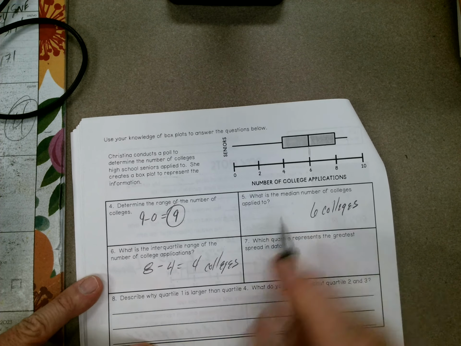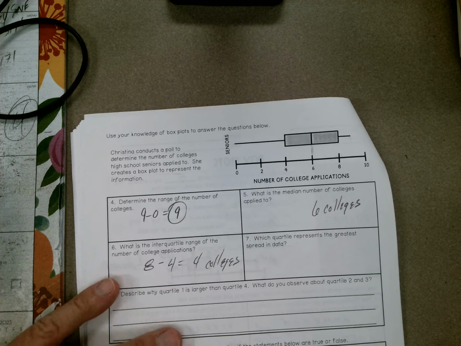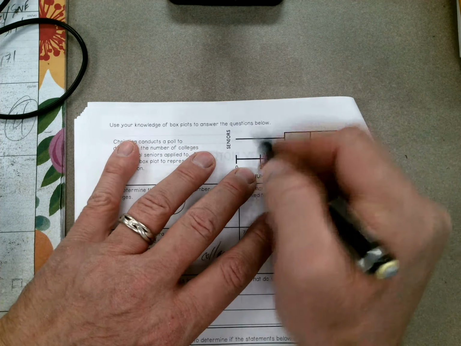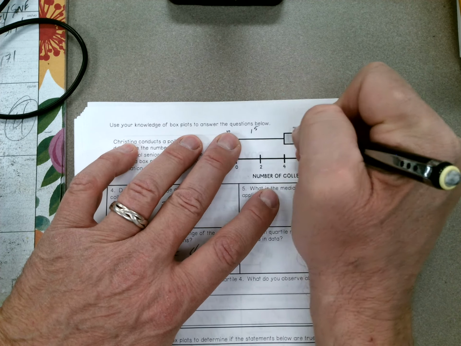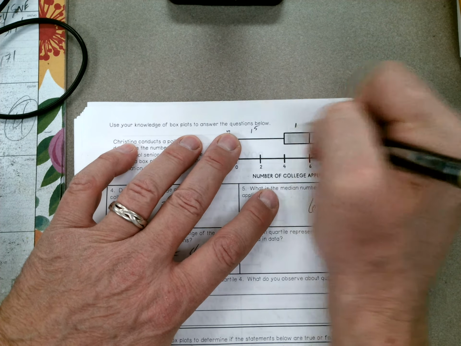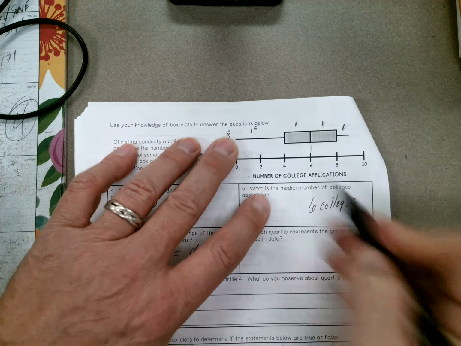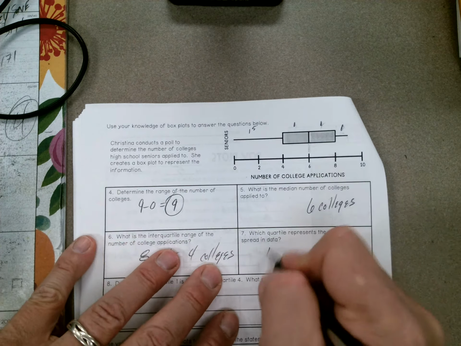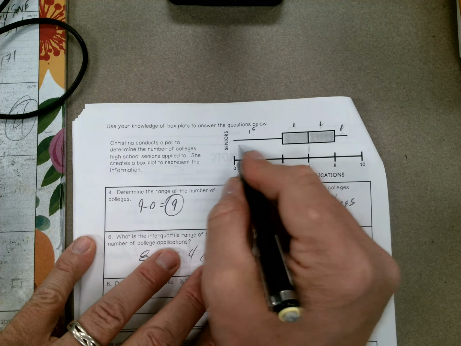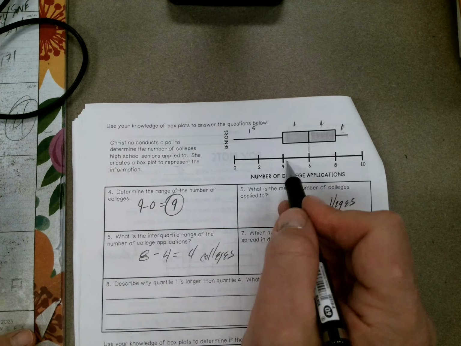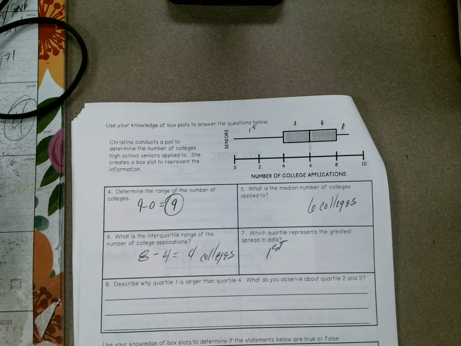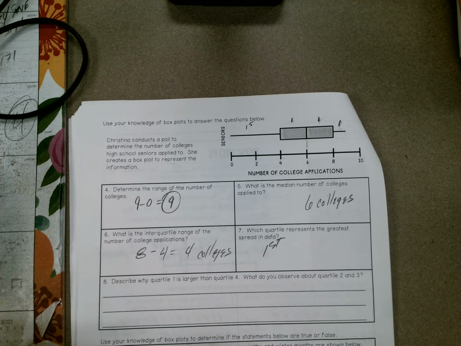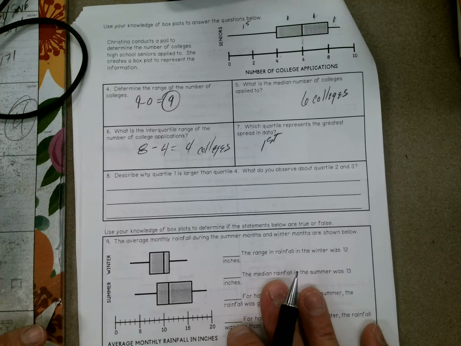Which quartile represents the greatest spread of the data? Okay, so let's talk about this. We talked about this being 50%, but this is a quartile, the first, right? This is one here, this is one here, and this is one here, quartile four. So which one's the widest? The biggest spread is the first quartile right there. That is the biggest spread of data, from 0 to 4. That is the biggest spread or variability of data. So when we look at that, that's important that you understand it. That has the biggest deviation, right?